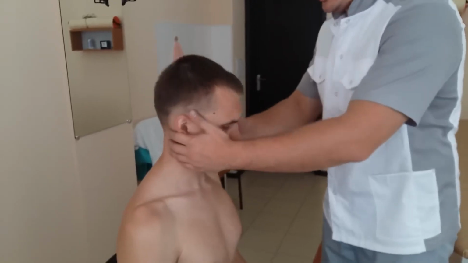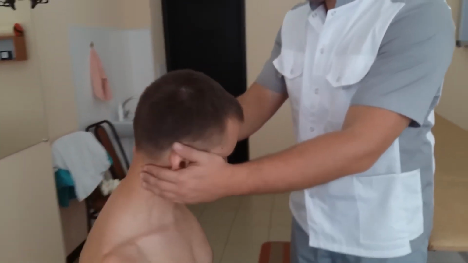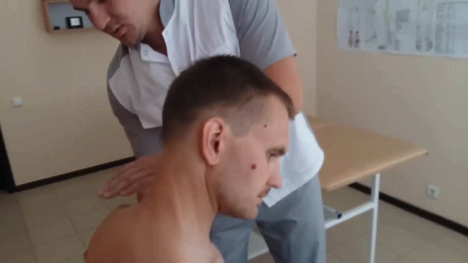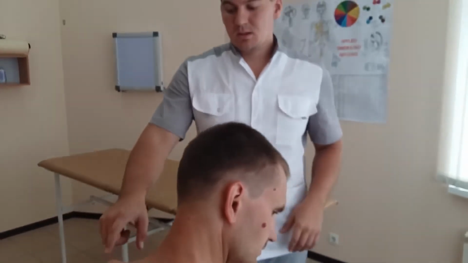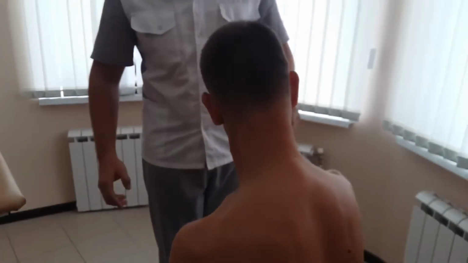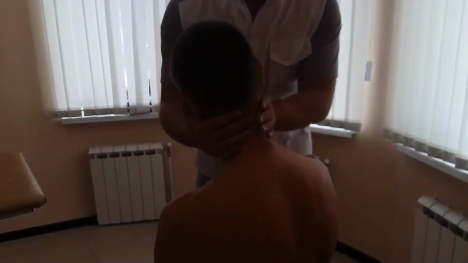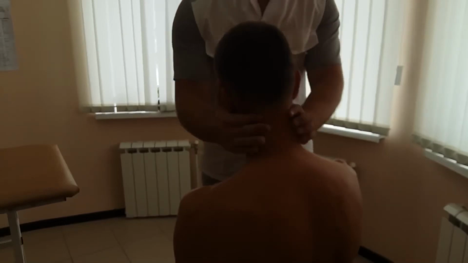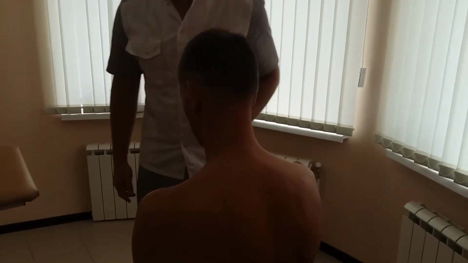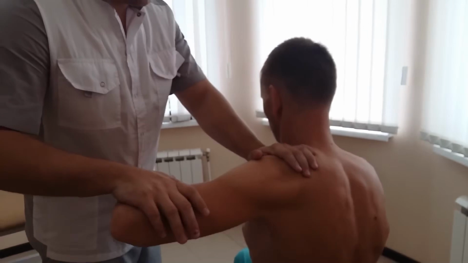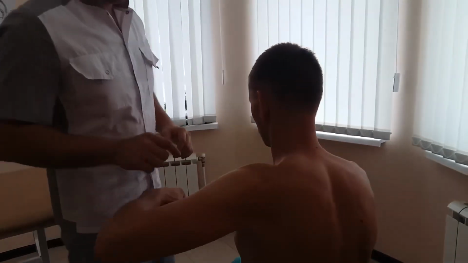Checking one more time just in case. Which side? This one. Checking one more time just in case. Up, I'm getting muscle strength. Now I'm finding the fifth vertebra and manipulating it. Let's check what happened with this muscle. We got a strengthened muscle.